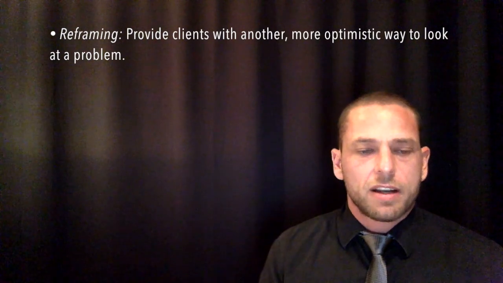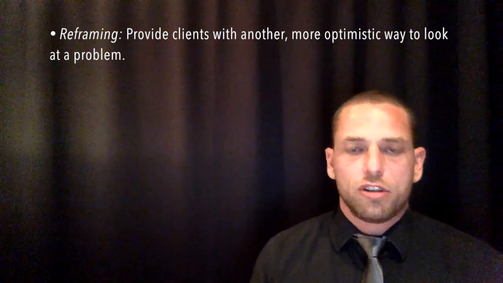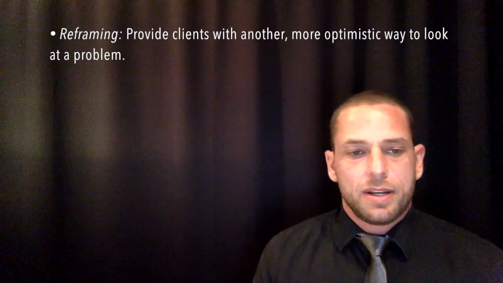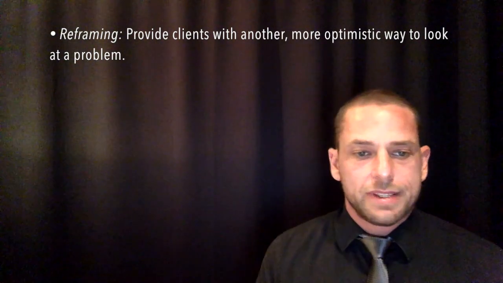Reframing, provide the clients with another more positive outlook on the current situation. As we've spoken about before in techniques, exploring what some of the positive outcomes might be to the situation that they're going through rather than looking at it from a negative point of view.